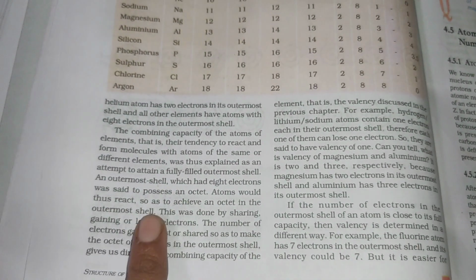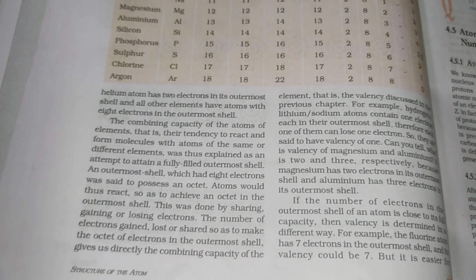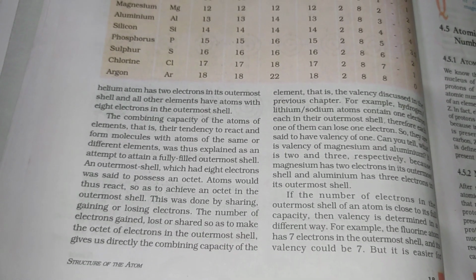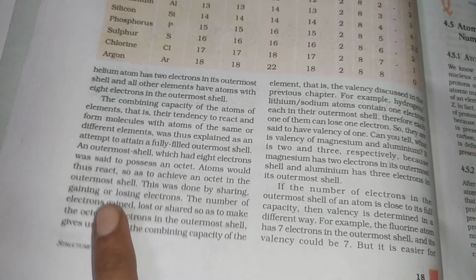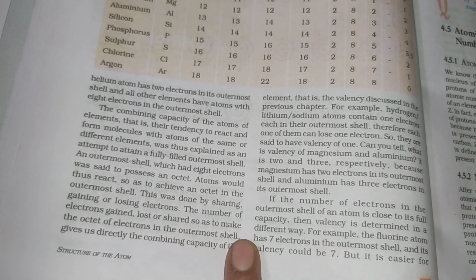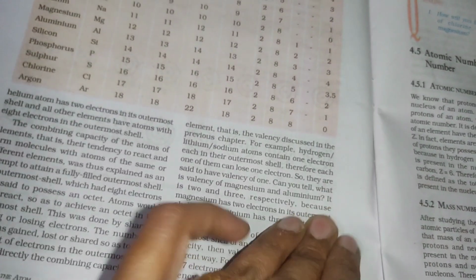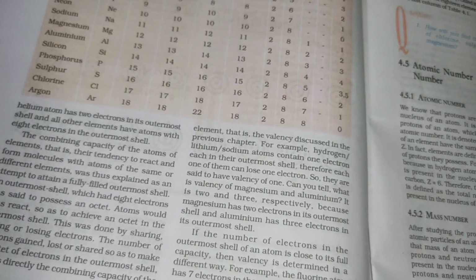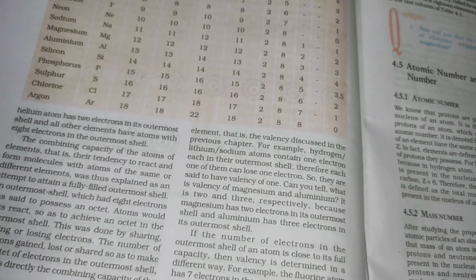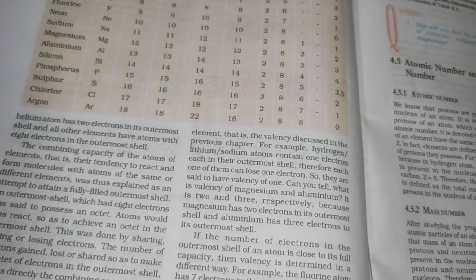So atoms would thus react to achieve an octet in the outermost shell. How is it achieving an octet in the outermost shell? It is by sharing. How will it share? By gaining or losing electrons, or sharing them. The number of electrons gained, lost or shared so as to make the octet of electrons in the outermost shell gives us directly the combining capacity of the element. That is valency, discussed in the previous chapter. We know valency is the combining capacity of an element. The free electrons will combine to form the octet structure by combining with other elements.